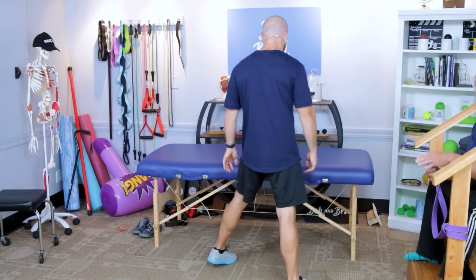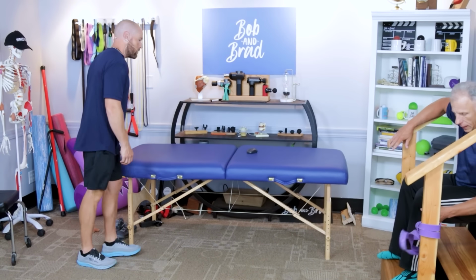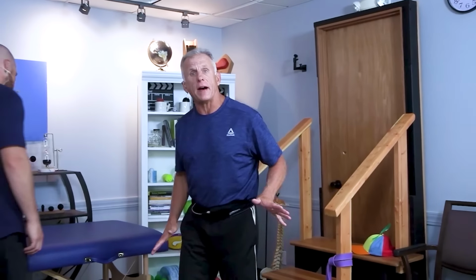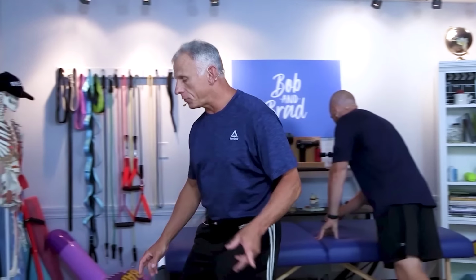Good. There's two things I want to mention. One is if you've had a hip replacement, I don't advise doing this. Number two, you can call your doctor and the surgeon and see if there's any precautions that would not allow this motion. The other thing is if it creates pain, particularly sharp pain, do not do it.